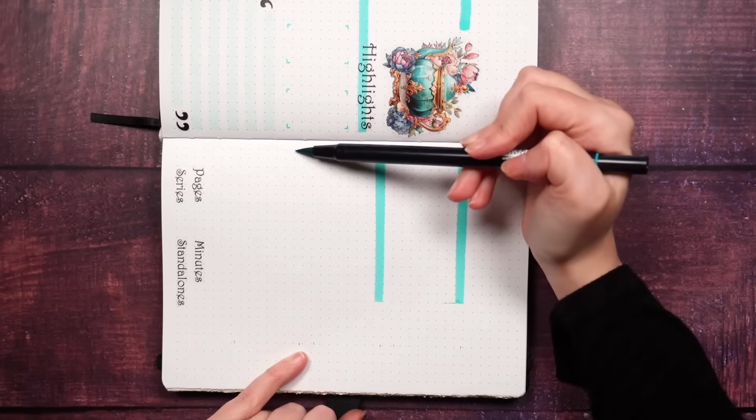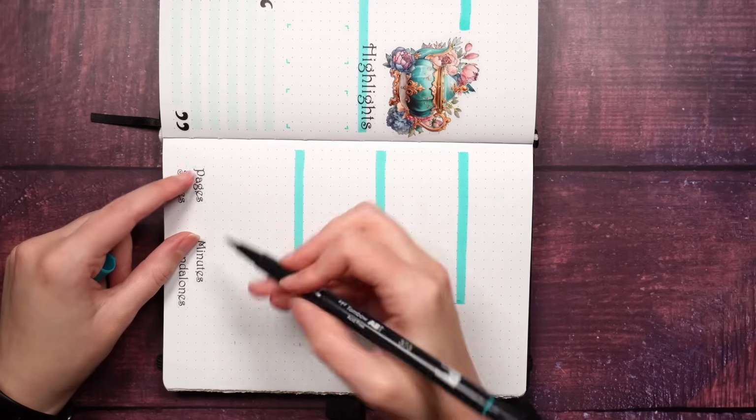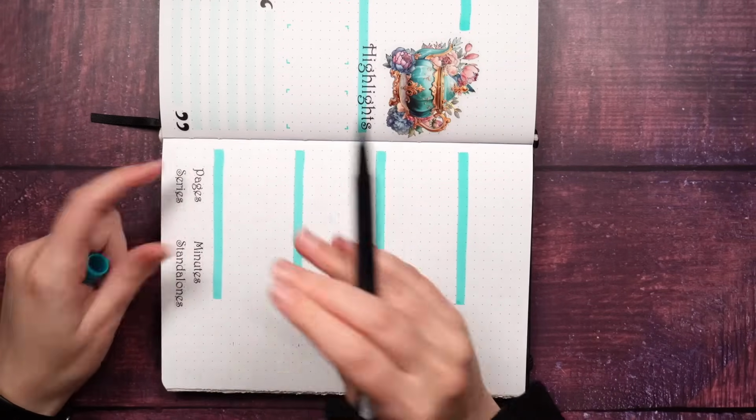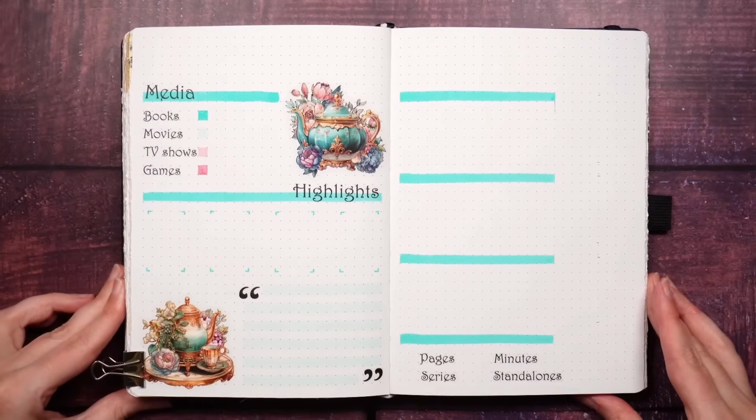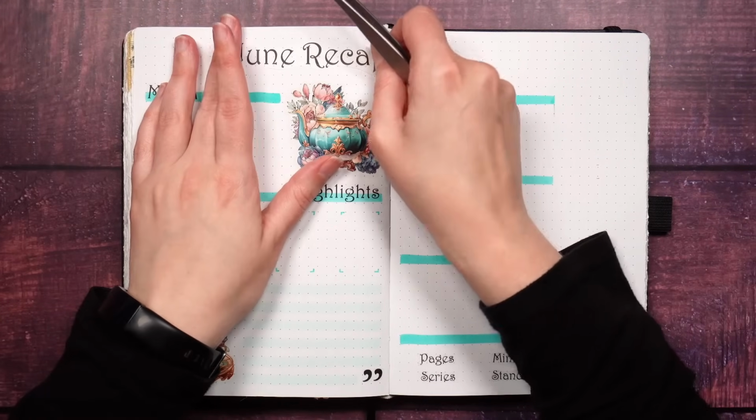But in terms of the statistics section, the statistics that I'm looking for are formats. So was it a physical book, digital book, audiobook, or some kind of mixture? What genres did I read from? What ratings did I assign? And then for each of those, I end up putting in a little pie graph.